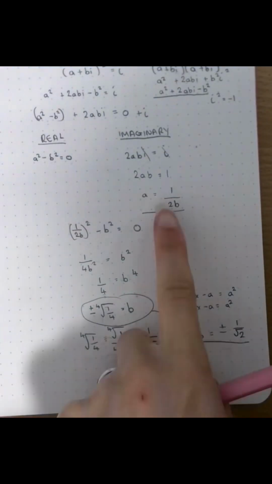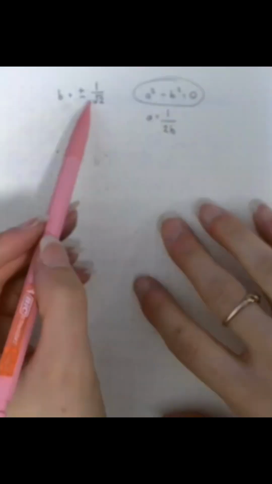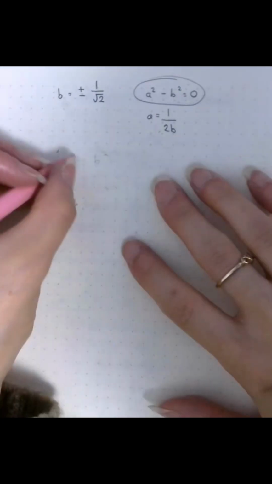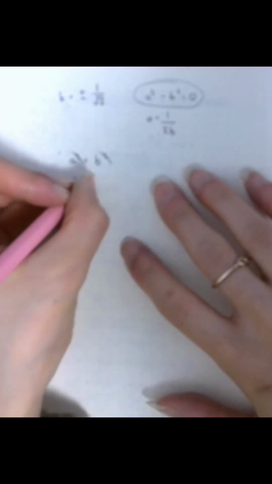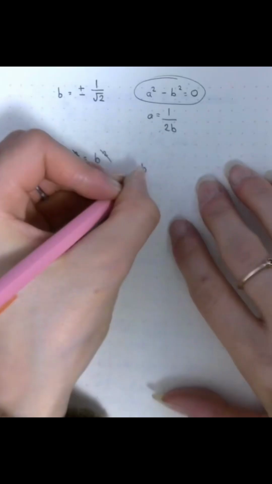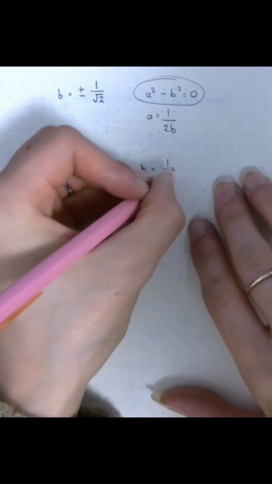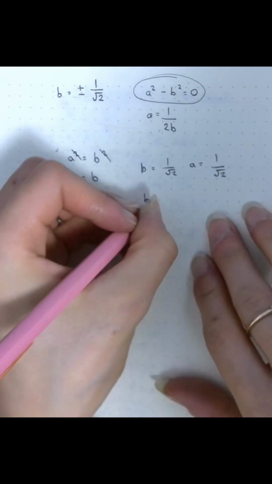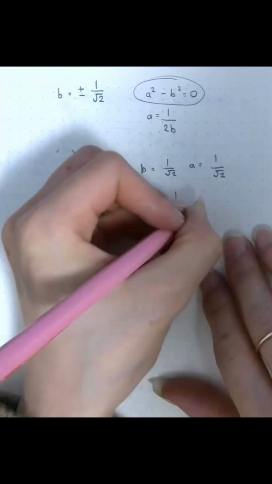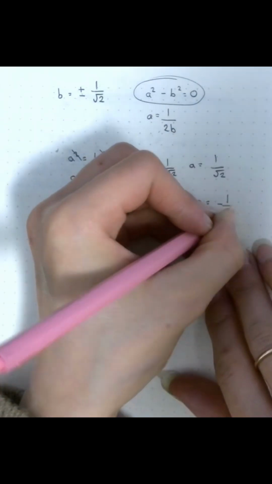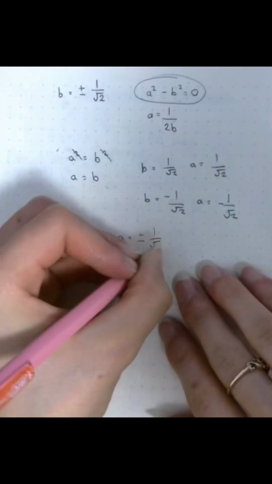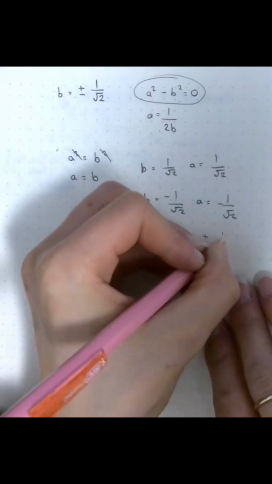Let's substitute that into one of these to find a. And this one's easier, because we can say a squared is b squared, add the b squared across, and then we can just cancel those out, and we can say that a is equal to b. So therefore, when b is positive 1 over root 2, a is positive 1 over root 2, and when b is negative 1 over root 2, a is also negative 1 over root 2. So they are our two values of a and b. So a is plus minus 1 over root 2 and b is plus minus 1 over root 2.